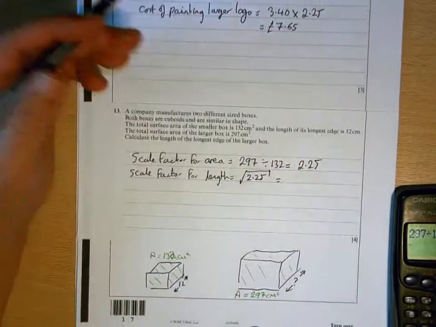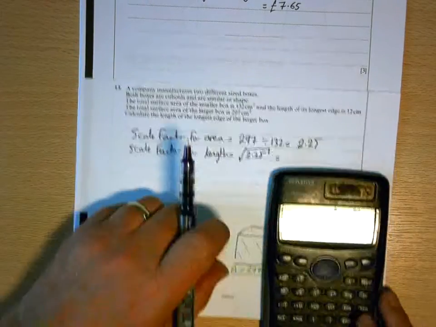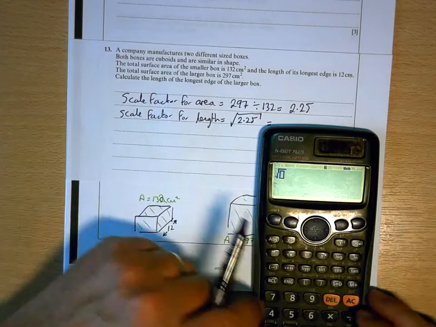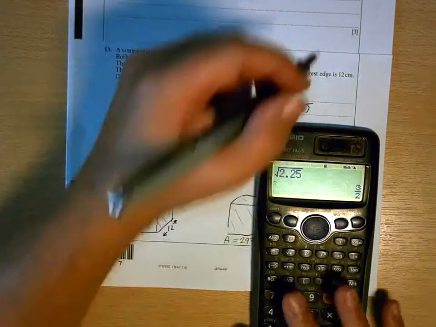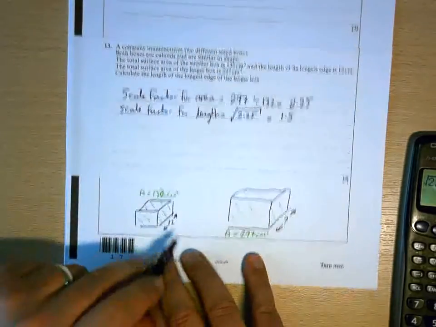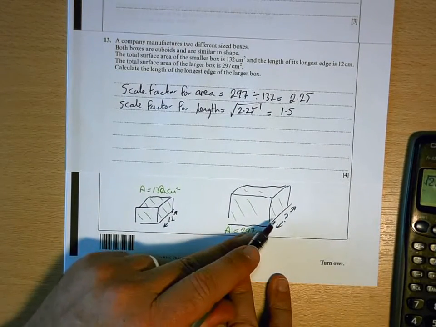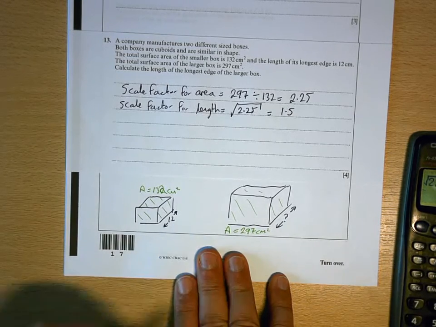And we've already worked it out up there, but you wouldn't have worked that out in an exam because it only comes once. So let's just do it on the calculator to convince ourselves. Square root of 2.25, 3 over 2, 1.5. So that length is 1.5 times as big as that length.